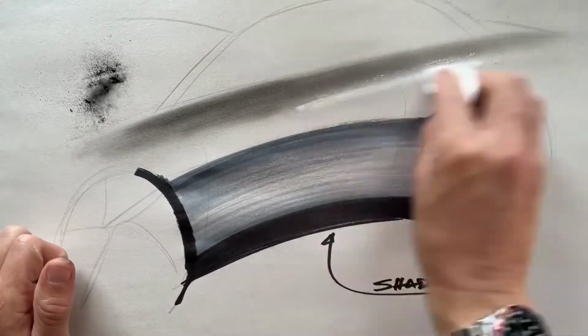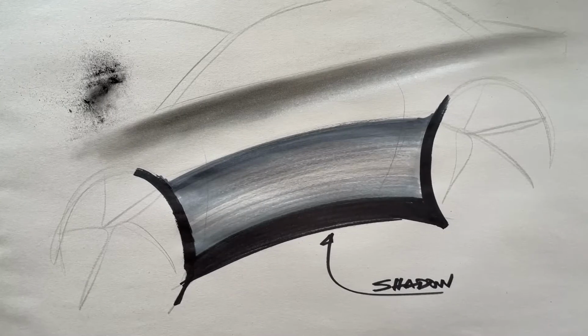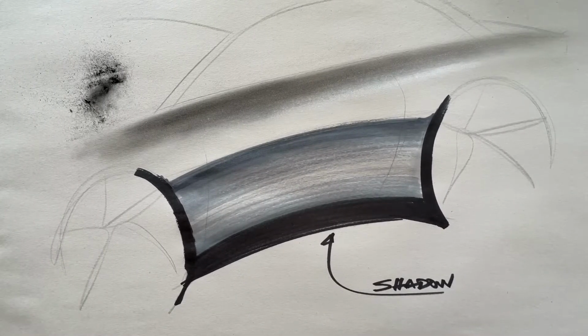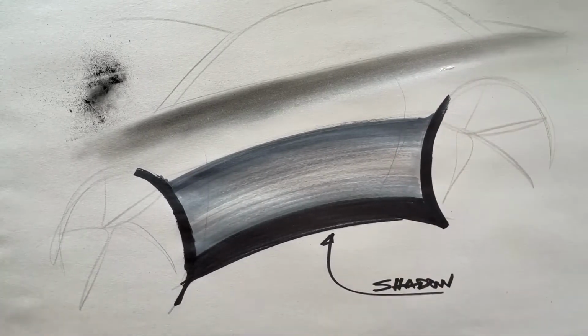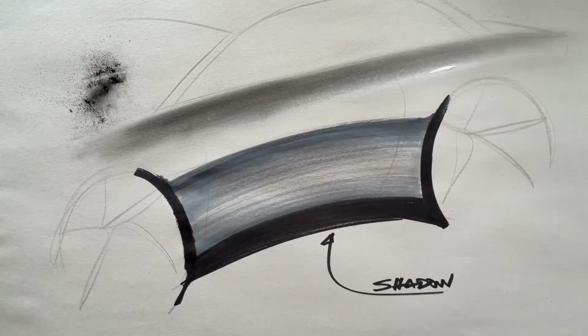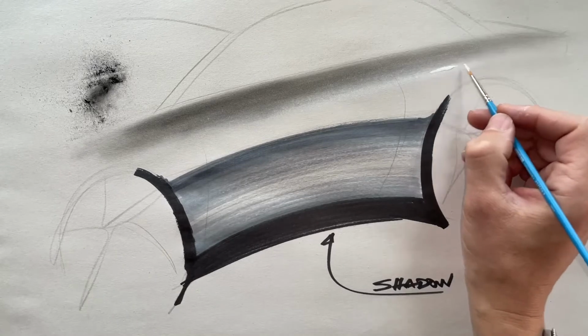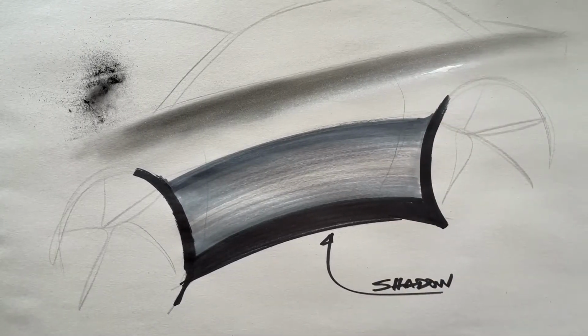So let's say my light source is coming from above my right shoulder here as you're facing the vehicle, and I create a little bit of a hot spot with the gouache here. So that's what you see on the shoulder there of the vehicle. So trying to really show a lot of curvature at the shoulder of the vehicle.